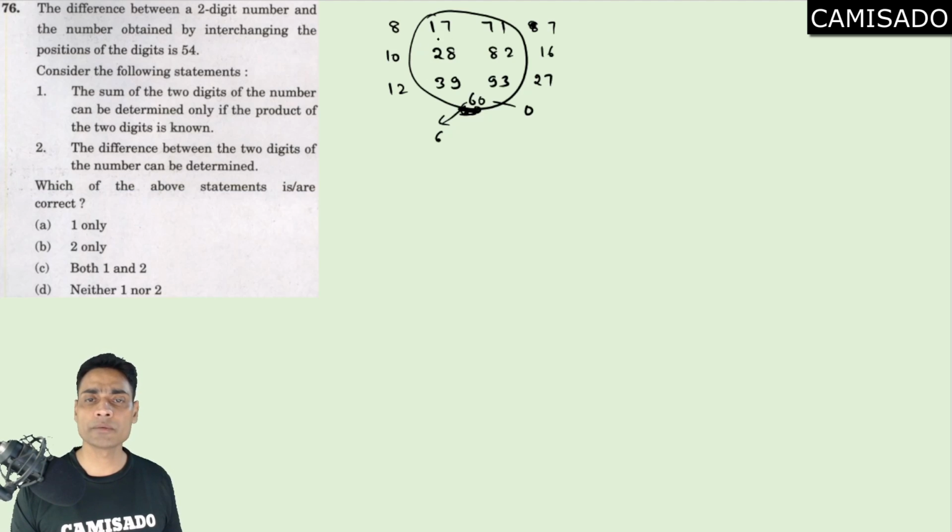Yes, the difference can be determined easily. For 17, it can be determined. 6, 6, 6, 6. In all the cases, the difference between the digits is 6, so it can be determined also. So both the statements are correct. In 76, both the statements are correct.